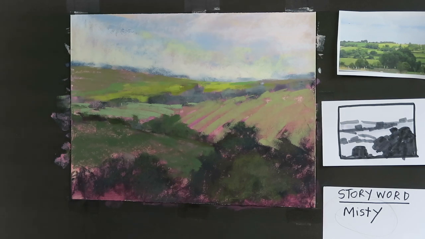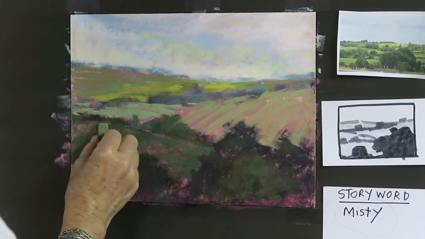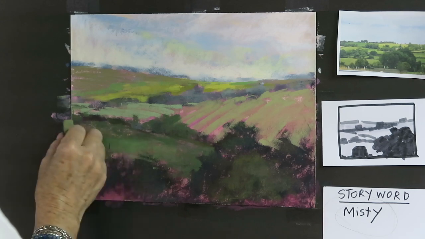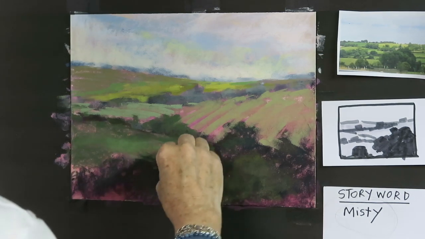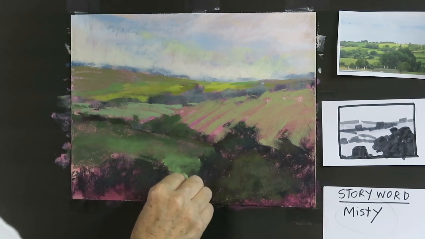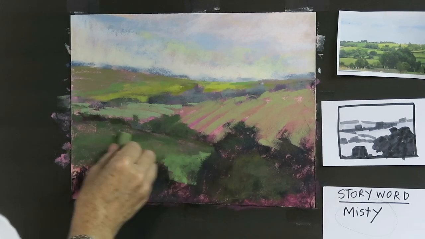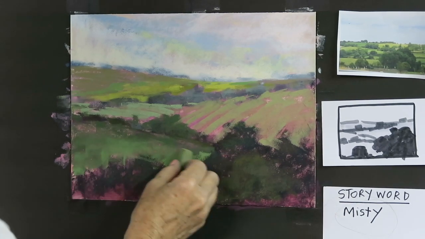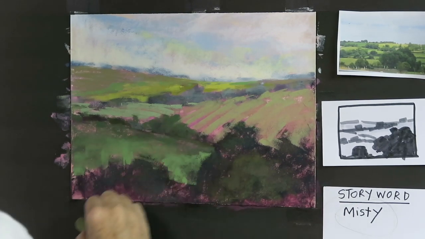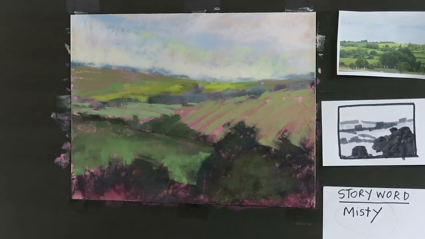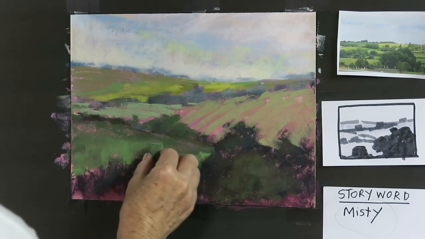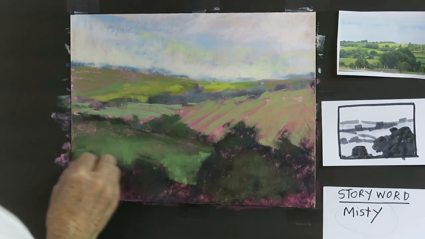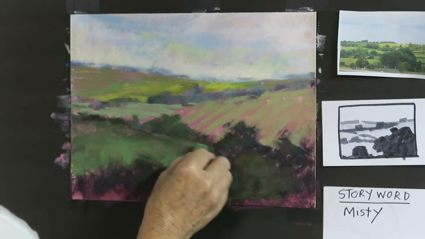Let's see, I don't think I used this green yet. This is a nice bright Irish green. Good color for grasses. Now I don't want it to be super yellow, warm green, because I have to remind myself, misty. So it's okay that these greens are on the cooler side because I'm trying to go for that misty, overcast quality.